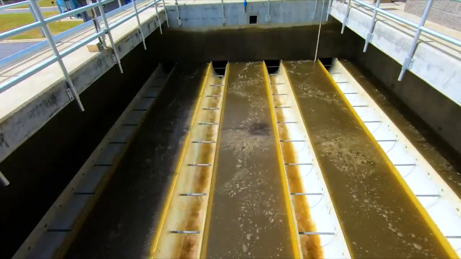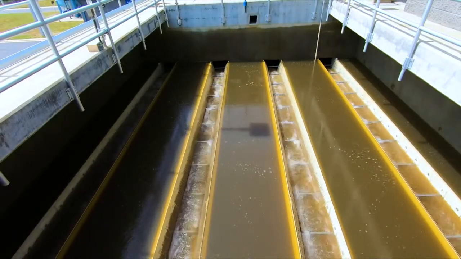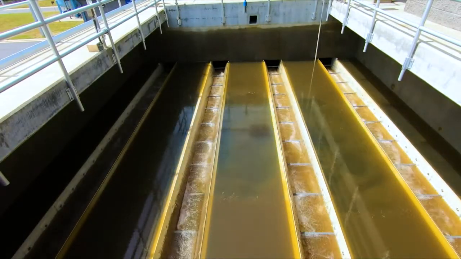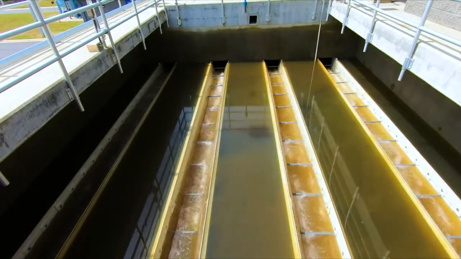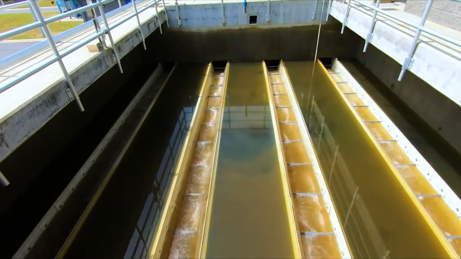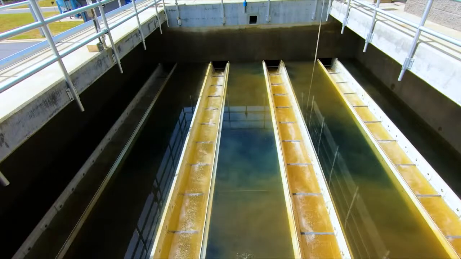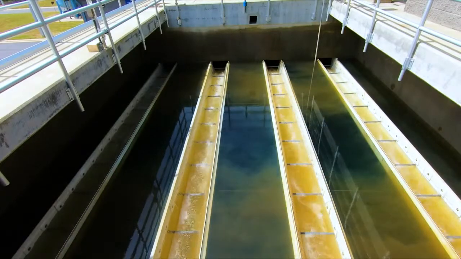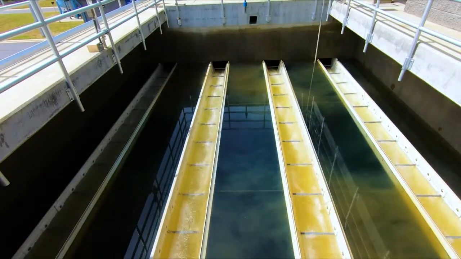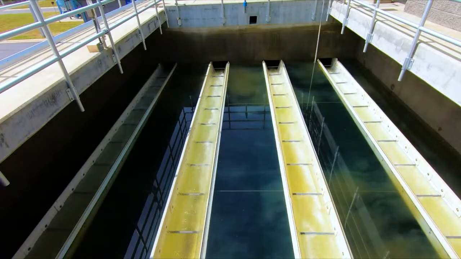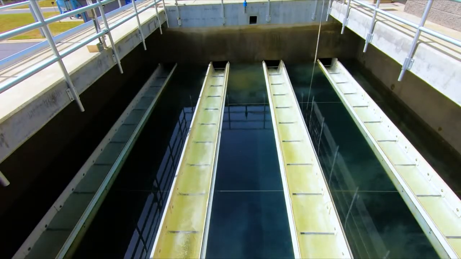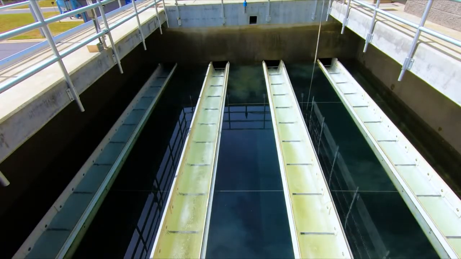The filters have to be backwashed, and this is done by doing an aeration and a water step, where you are pushing water backwards through the sand filter, and that helps remove any of the particulates that the sand has captured from the water. This is done depending on how dirty the water is, but it's done based on time or pressure loss through the filter bed.